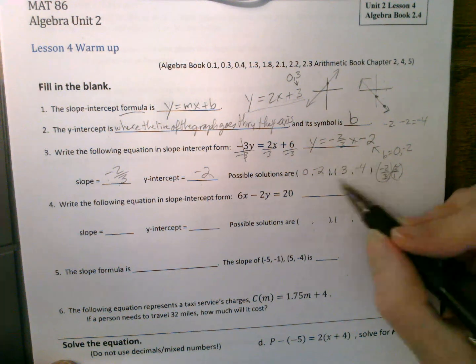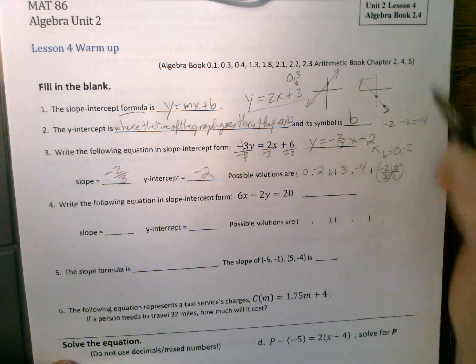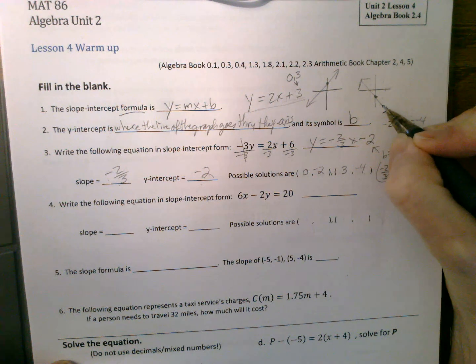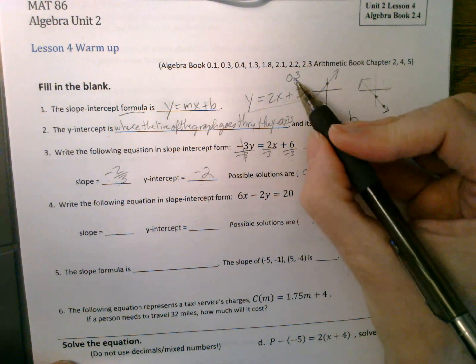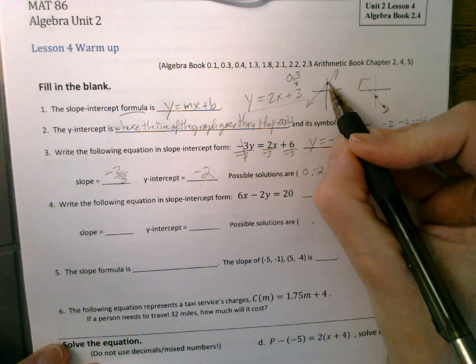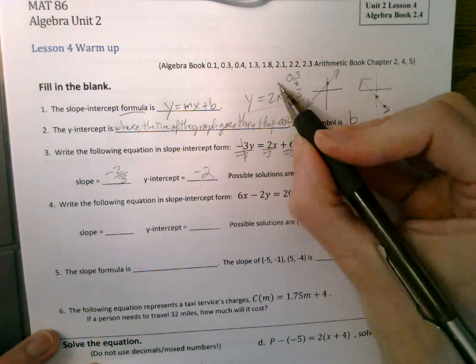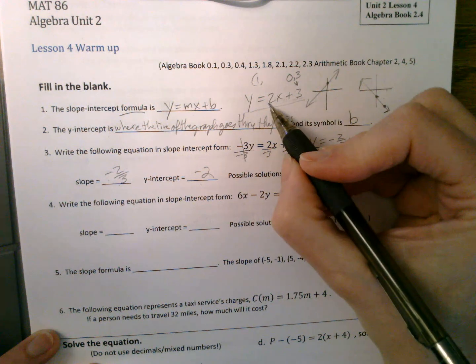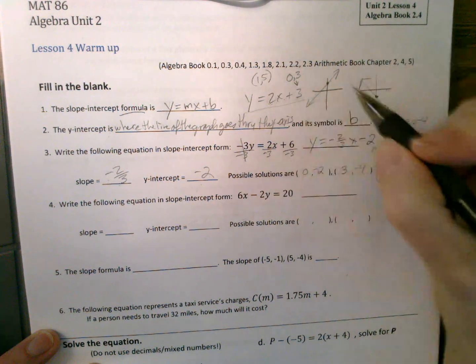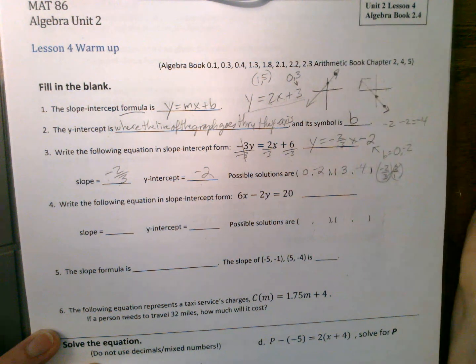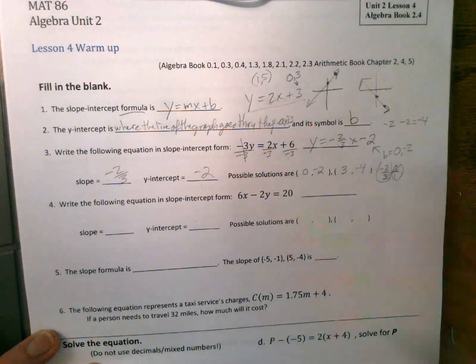Okay, when you have the equation, you can just get possible solutions. If you want to do the rise over run to check, you would go down 2 and over 3, and that would get you to the same spot. Okay, so up here, if I put a 0 in for x, I will get 3 for y. And then if I put something else in like a 1 for x, I will get 2 plus 3, which is 5 for y. So (1, 5) would be up here somewhere. Okay, it all works together.